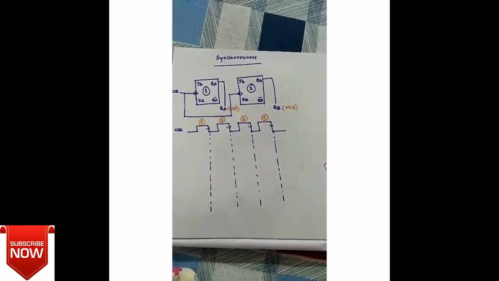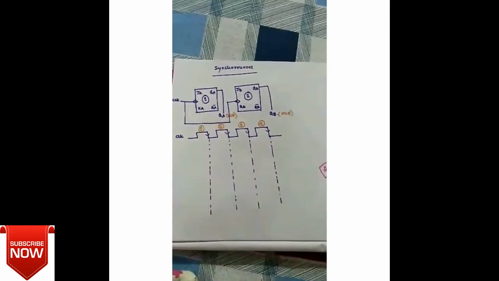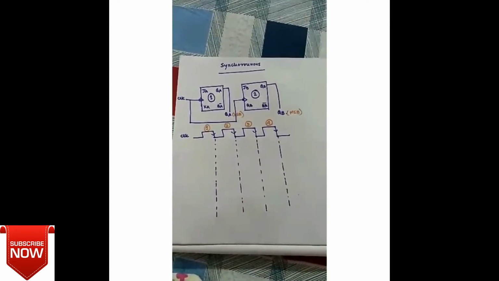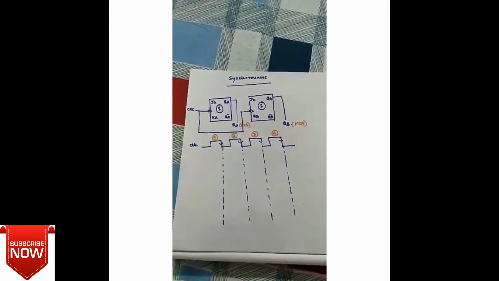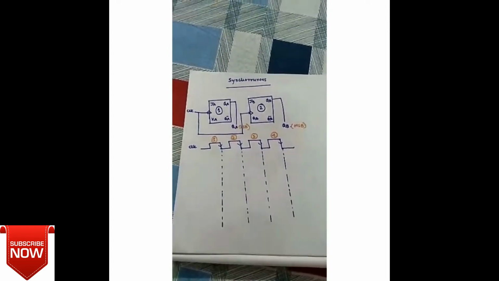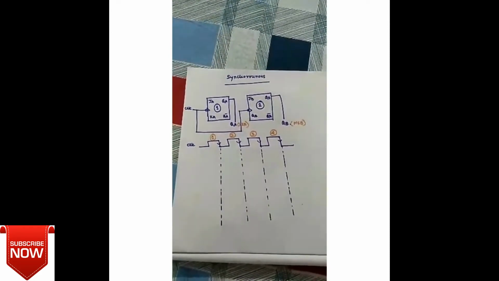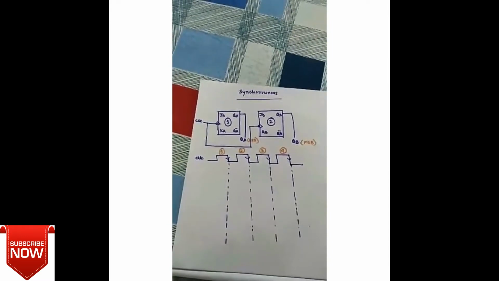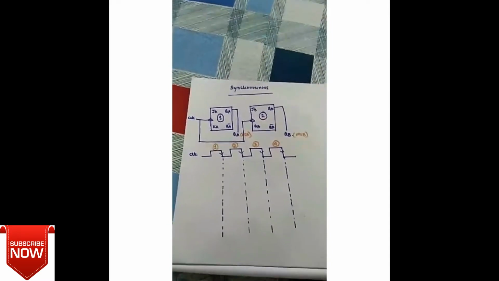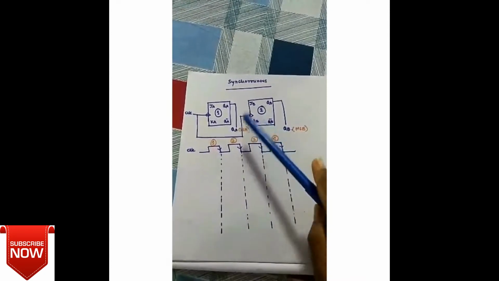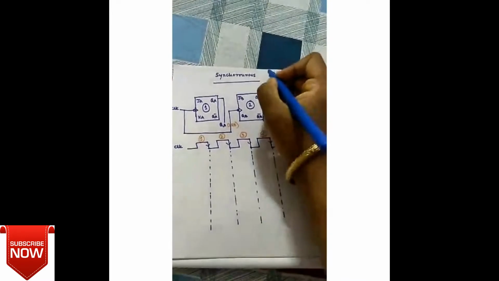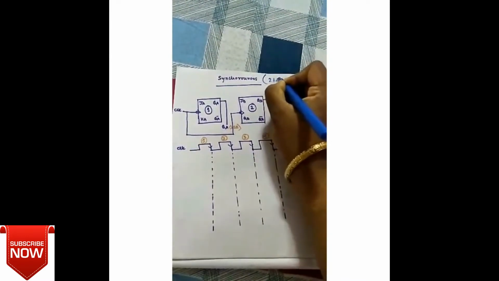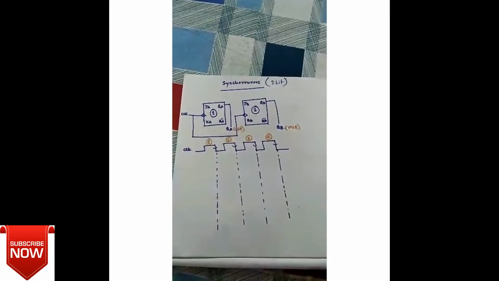Now we are coming to the synchronous counter. I hope you understand the working principle of the asynchronous counter, or ripple counter. Basically, the output of the previous flip-flop is considered as the input of the next flip-flop. For the synchronous counter, the same thing is happening here also. If this circuit is using 2 flip-flops, then definitely it will be a 2-bit counter.